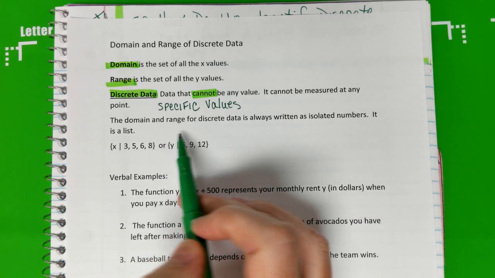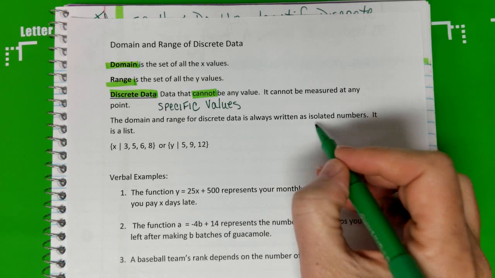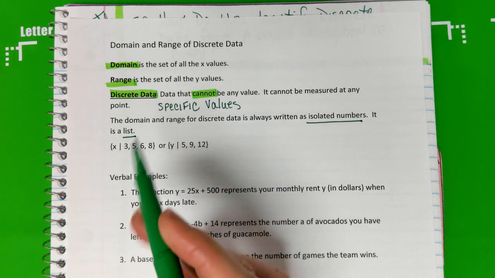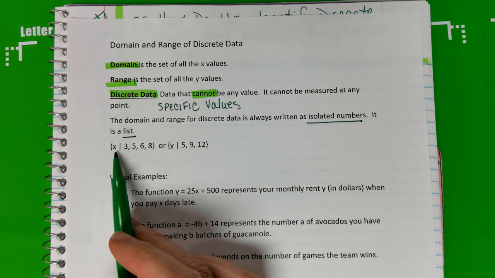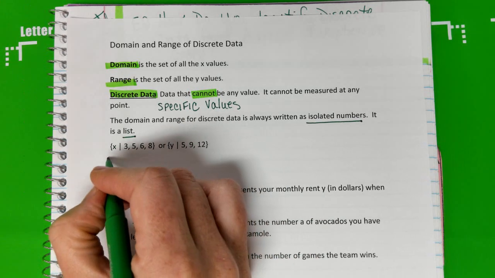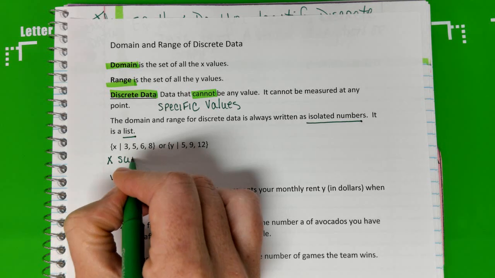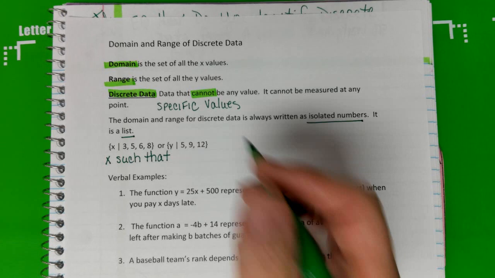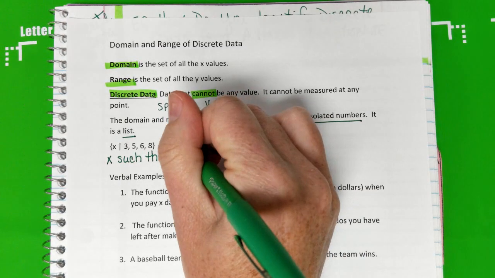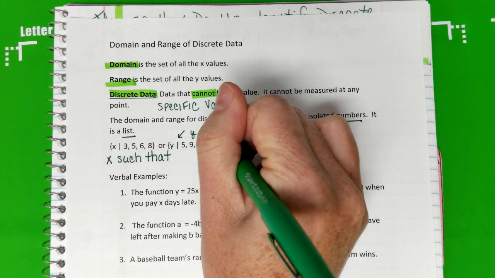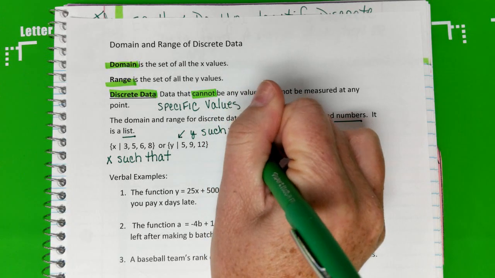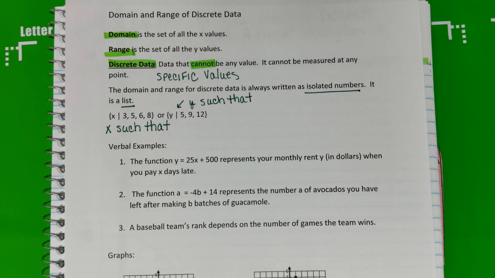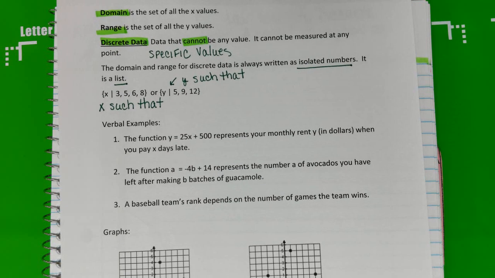The domain and range for discrete data is always written as isolated numbers. It is a list. And so here's an example of a domain that I might write. This means x such that x is equal to each of those numbers. Or that line means y such that it is equal to all of those numbers. Okay, so here are some verbal examples.